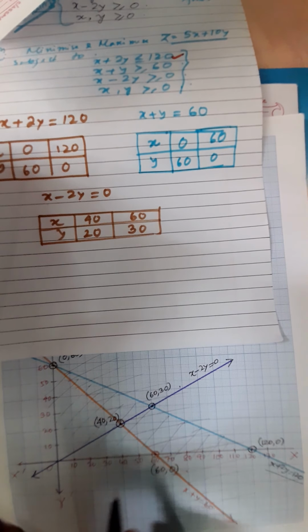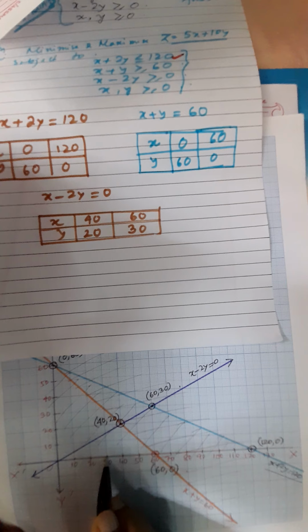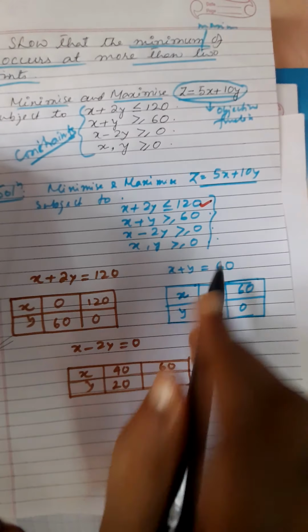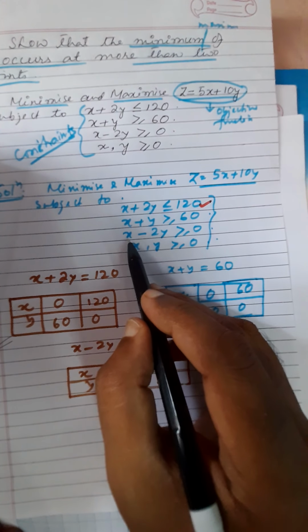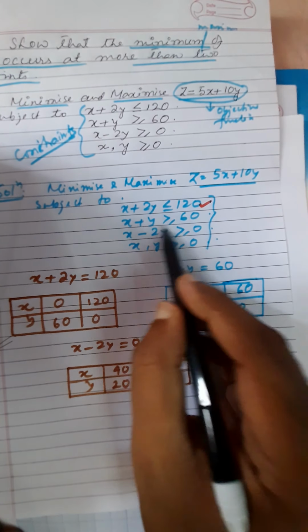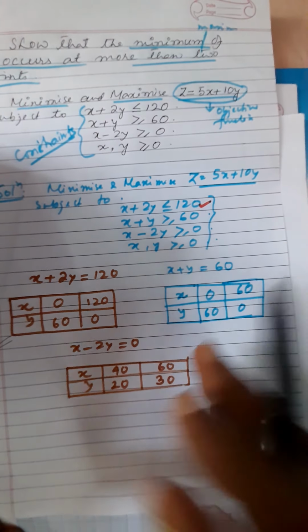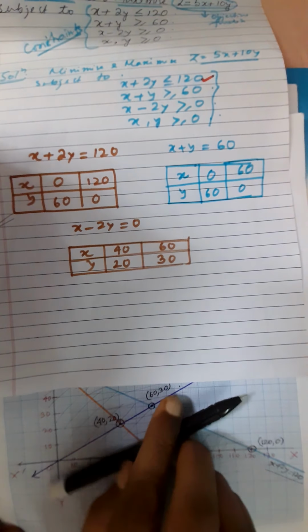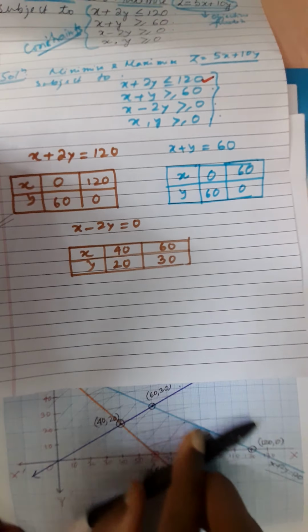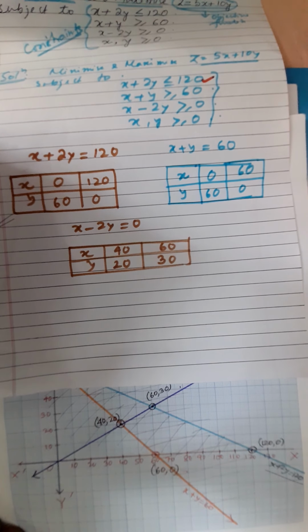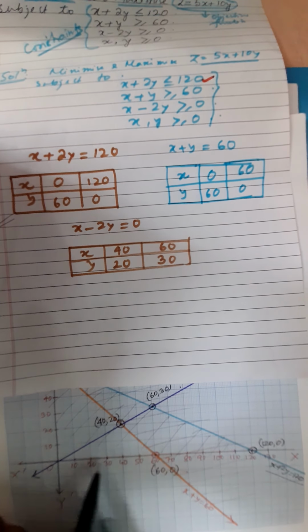Okay, let us see. Take x is equal to 30, so (30, 0). That means x is equal to 30, y is equal to 0. 30 is greater than or equal to 0. That means this portion will contain the graph. So which portion will contain? The downward portion. This portion will contain.